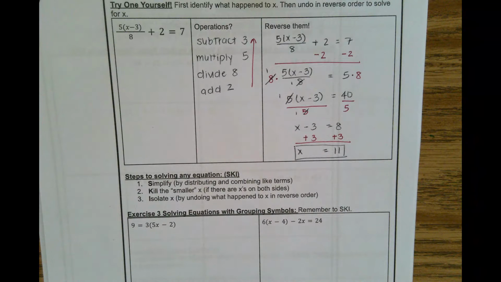Hi guys, so today we are going to be solving equations with grouping symbols.